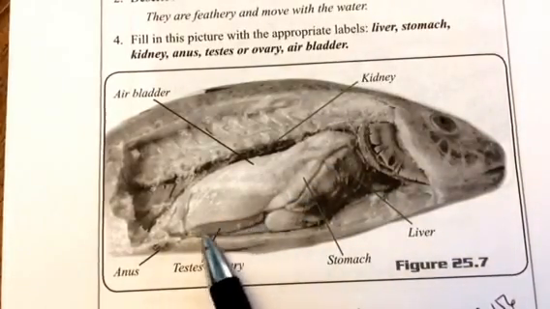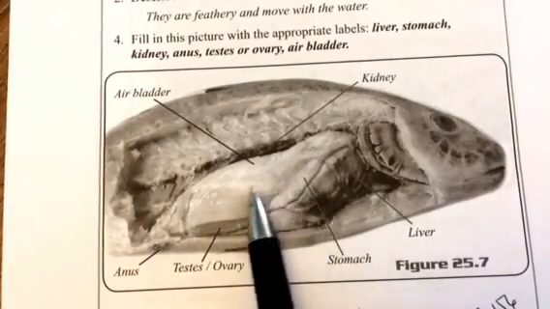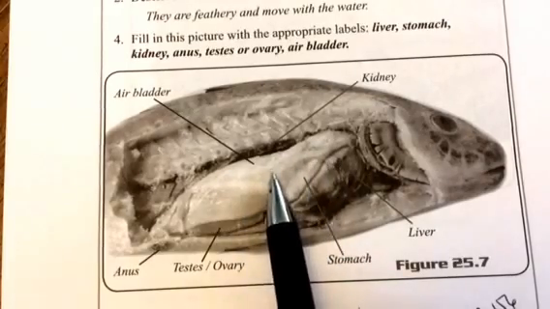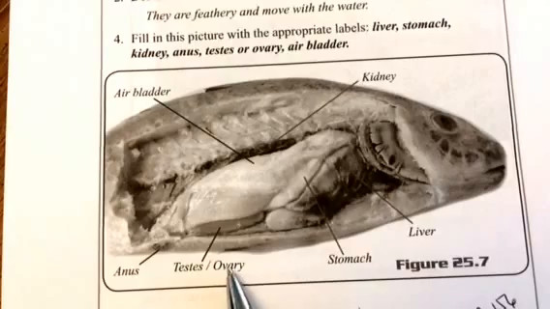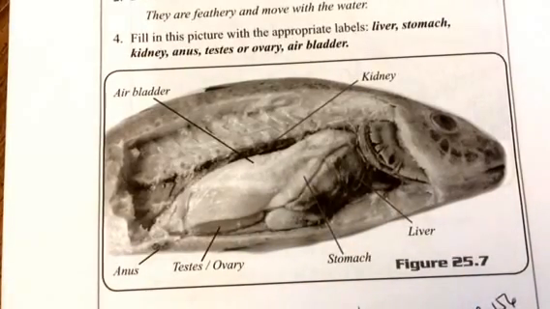It was a lot bigger in our specimens because the air bladder in this one really covers this whole section here, and ours were pretty clear, but this one looks opaque. The anus is in the back, and I think we covered everything else that they wanted, right?